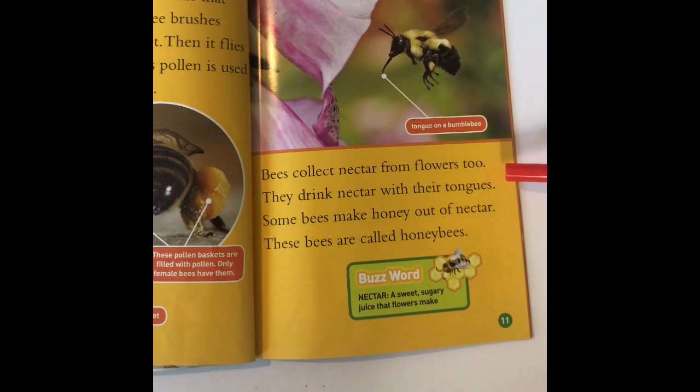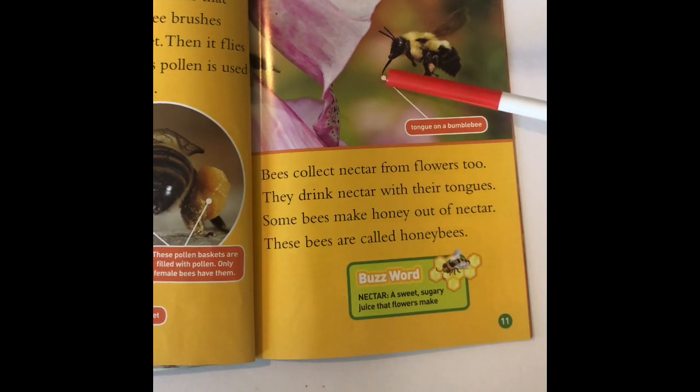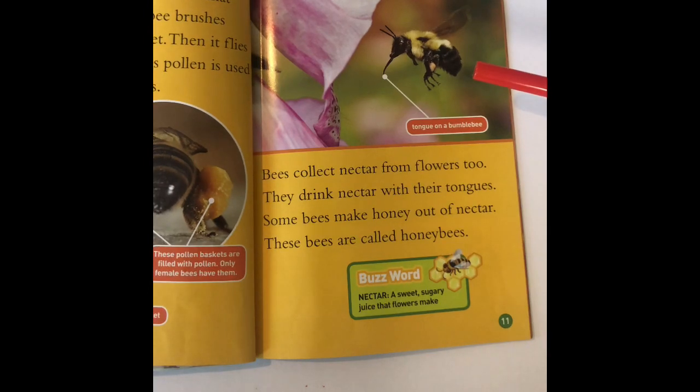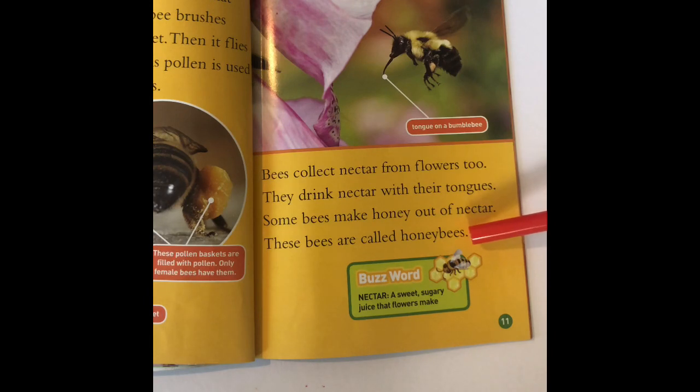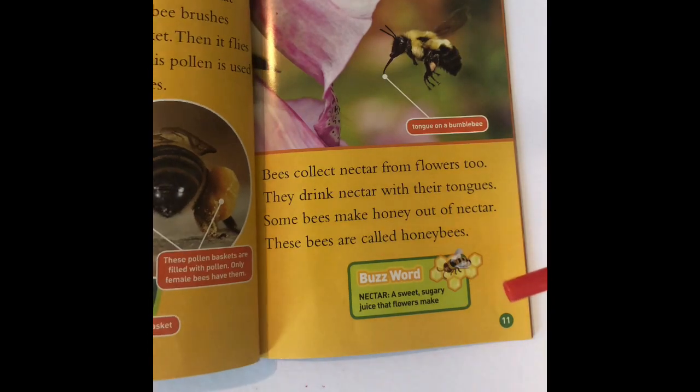Bees collect nectar from flowers too. They drink nectar with their tongues. Tongue on a bumblebee. Wow, is this so long? It's longer than its antennae. Incredible. Some bees make honey out of nectar. These bees are called, what do you think? Honeybees. Nectar, a sweet sugary juice that flowers make.